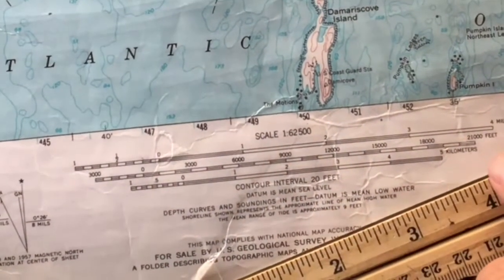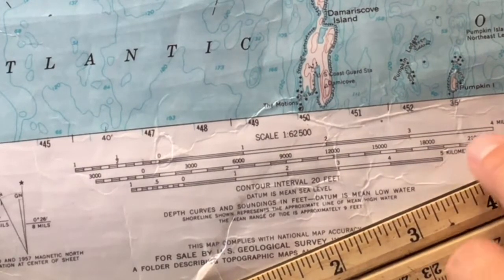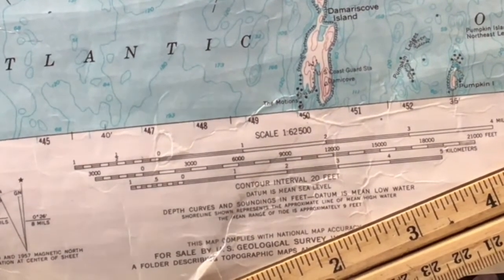Now if we're going to do kilometers or feet, we have kilometers and feet down here, but we're typically going to use either miles or maybe the kilometers, but for maps, typically miles, since we're in the United States and we tend to use miles.